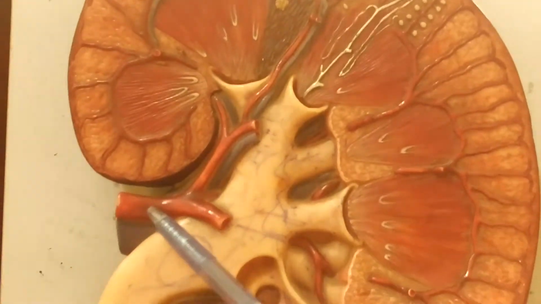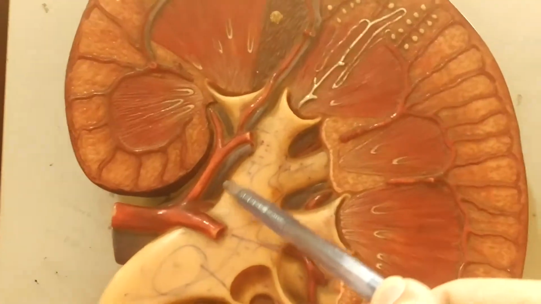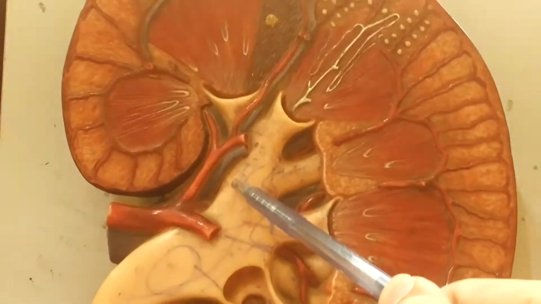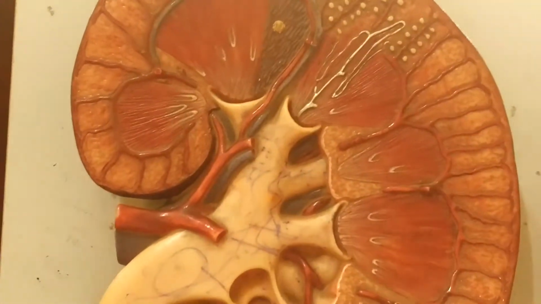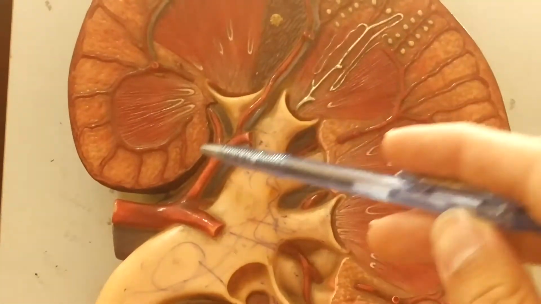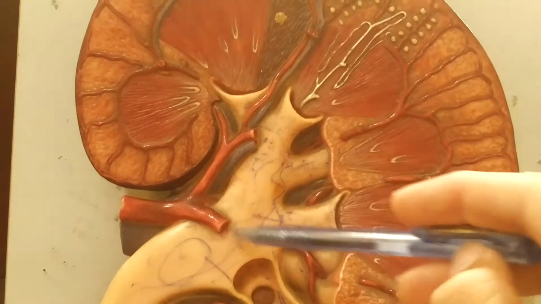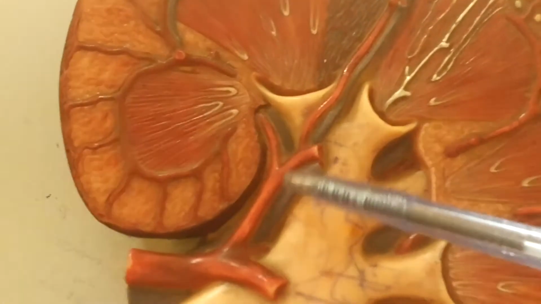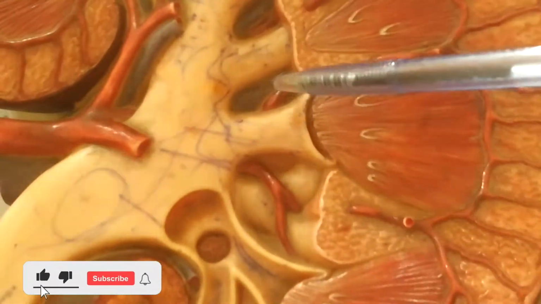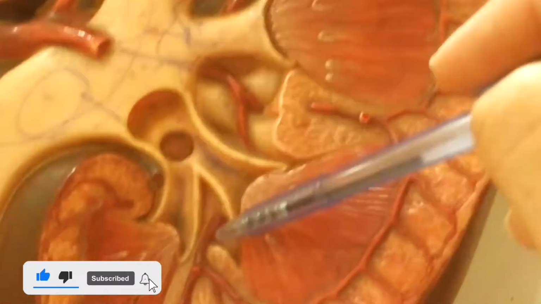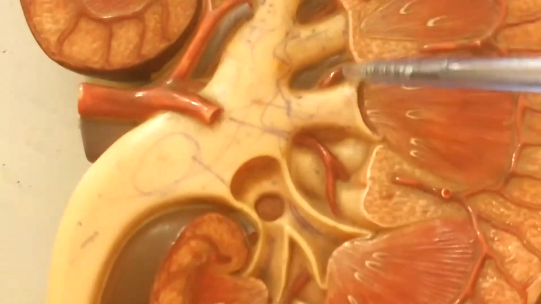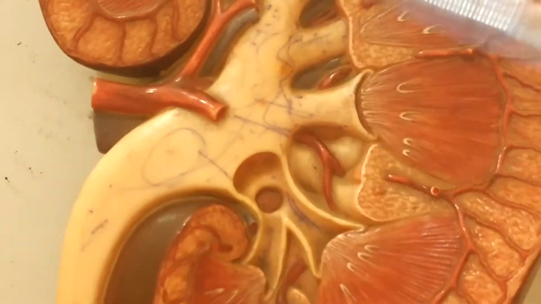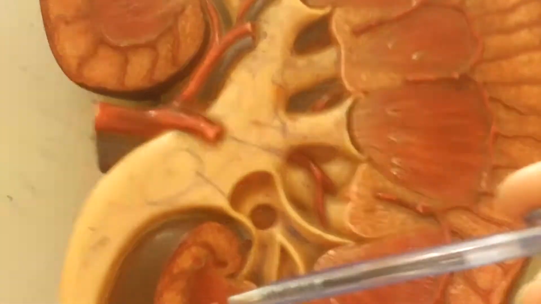So the renal artery divides into segmental arteries, 4 or 5 of them, and each segmental artery supplies 1 or 2 renal pyramids. The segmental arteries are classified as the anterior segmental artery, the superior segmental artery, and the inferior segmental arteries, as they lie inferior to the renal pelvis. We have another segmental artery known as the posterior segmental artery, which is not present in this model. Obviously the posterior segmental artery will be present on the posterior side of the renal pelvis. It is not present in this model.